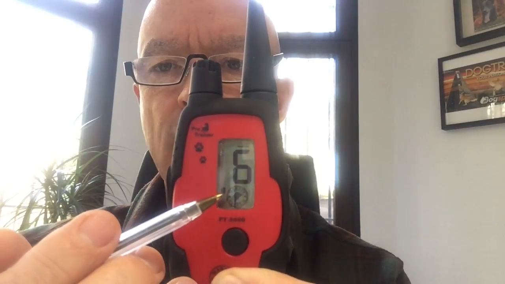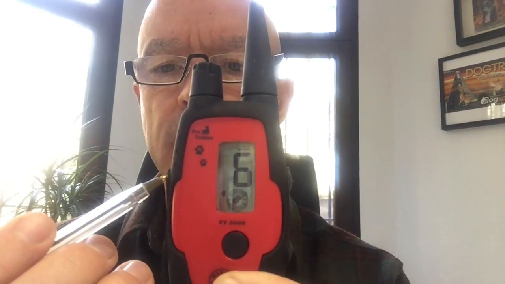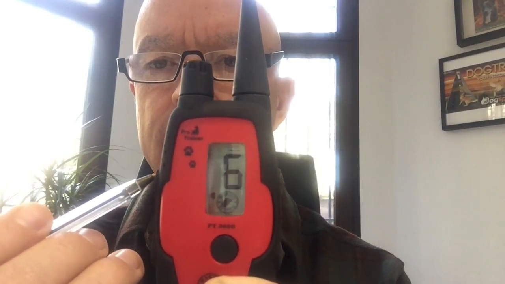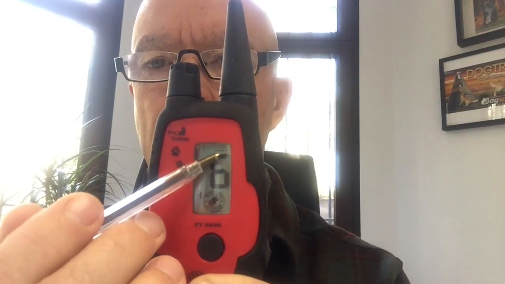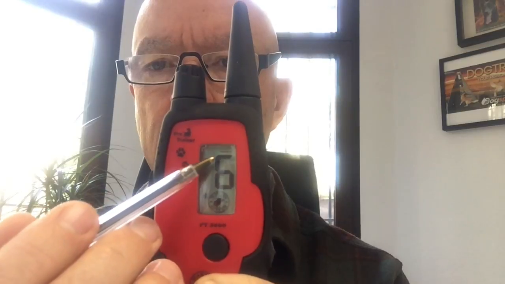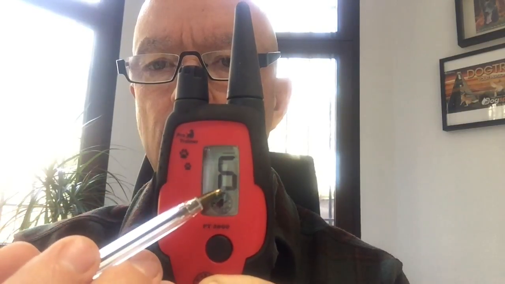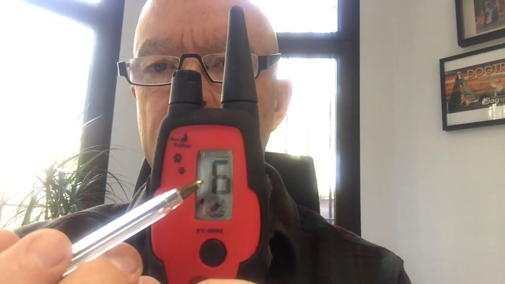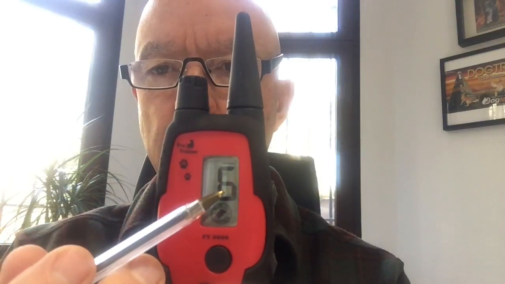Okay, this arrow shows you that this button is preset on a continuous stim and on level 6. There are two things you can change. You can change the level by turning the rotation knob in one or another direction.